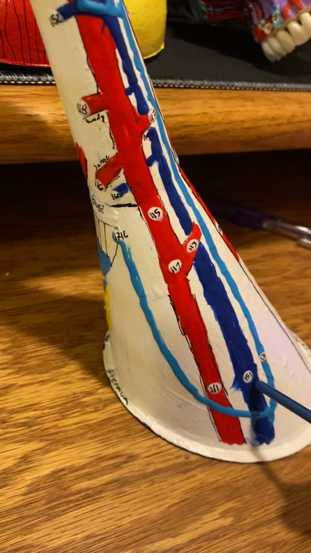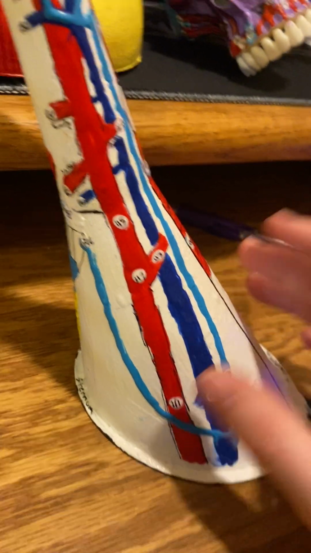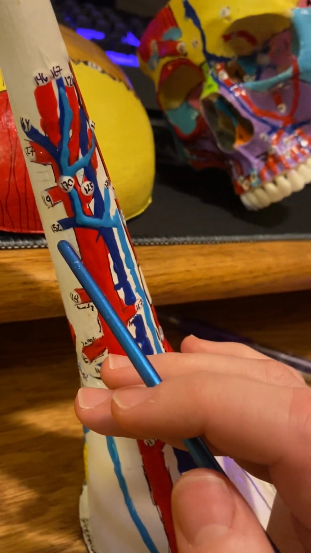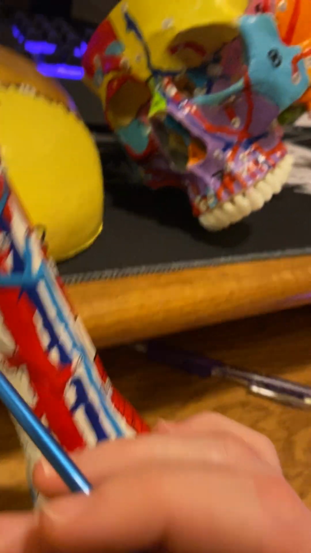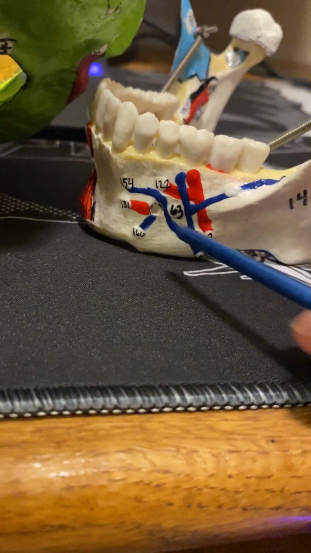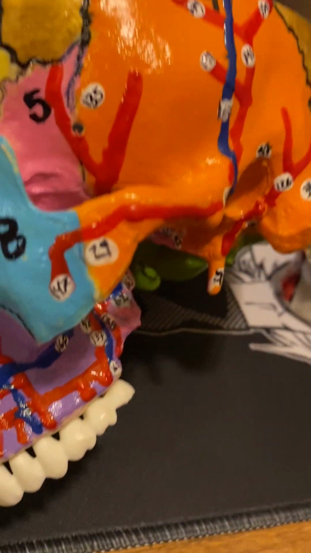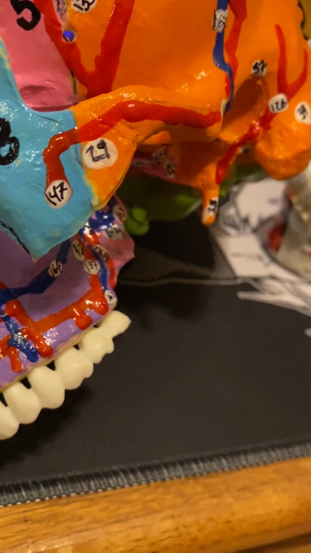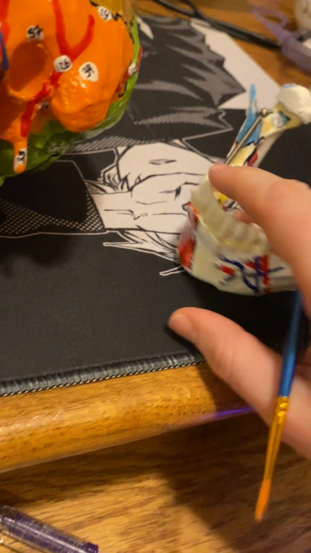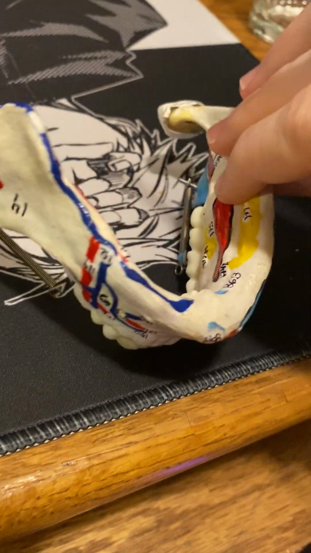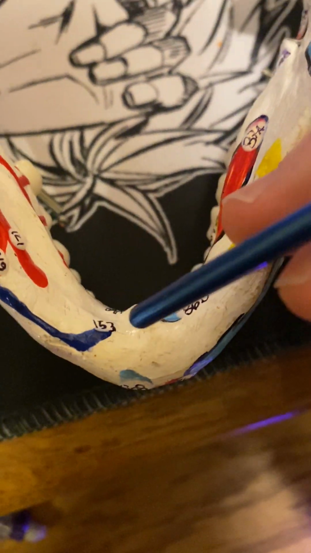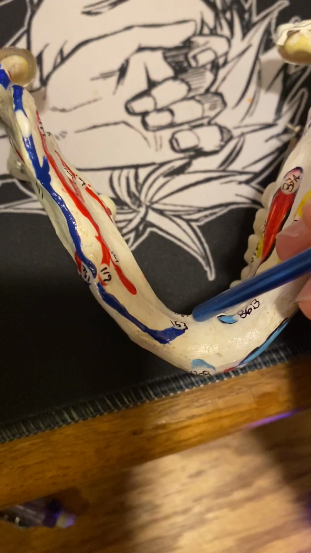And then 152 here is the facial vein, as well as, it's kind of hard to see, it's that one, 152. Kind of goes all the way up here. Then here is the submental vein, 153 for right there.